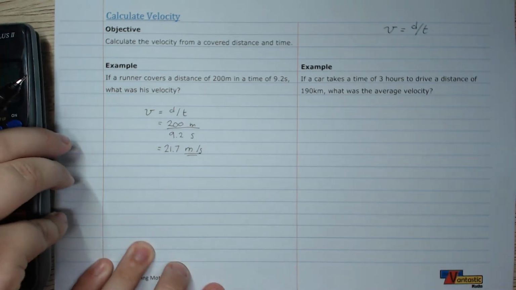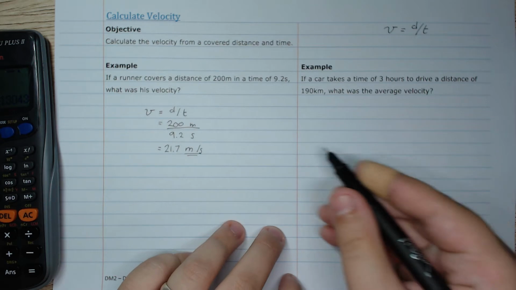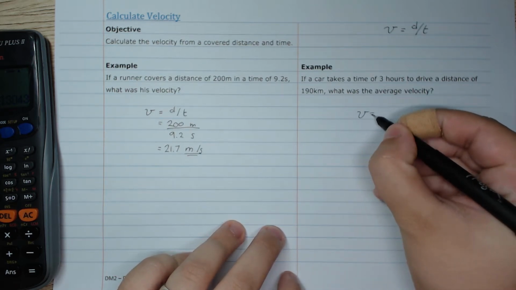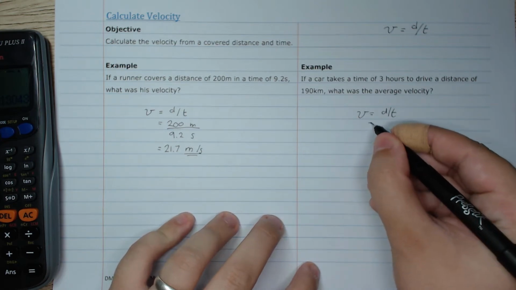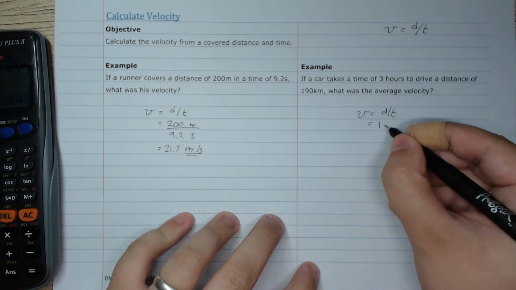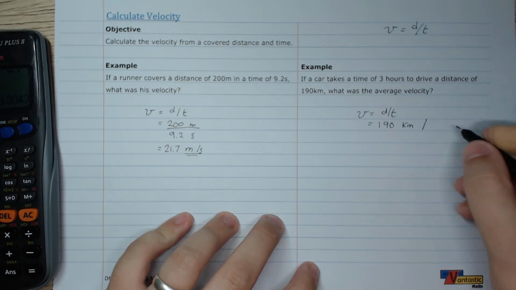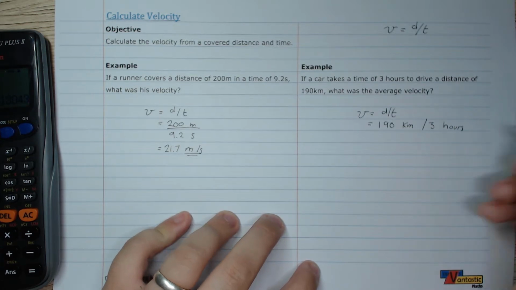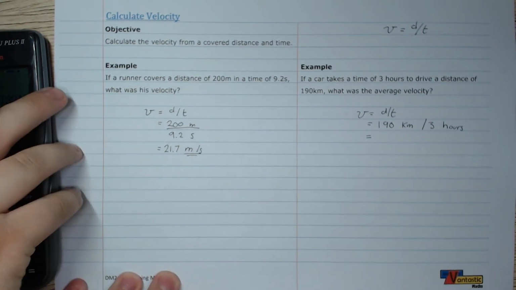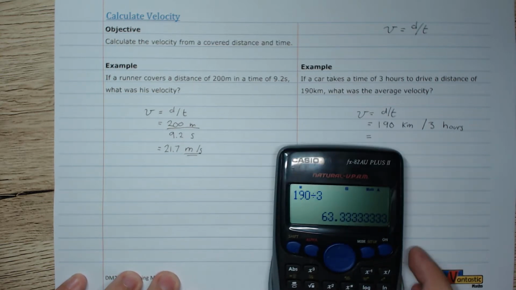In the second example, we're going to use the same rule, but we're going to end up with different units. So the same rule, v equals d over t, velocity equals distance over time. And in this example, the distance is 190 kilometers divided by 3 hours. And I'll use my calculator again here. 190 divided by 3 equals, and that's 63.3.